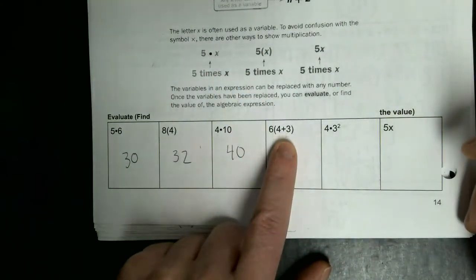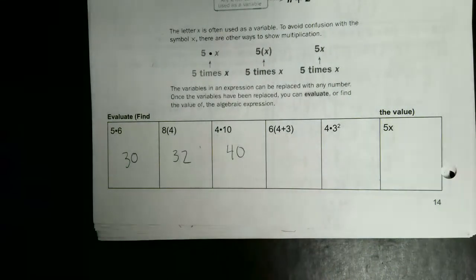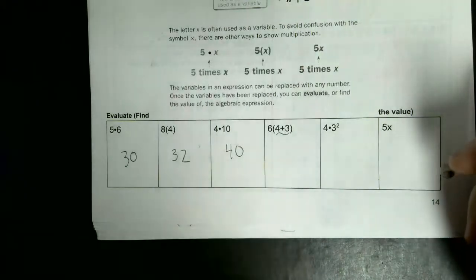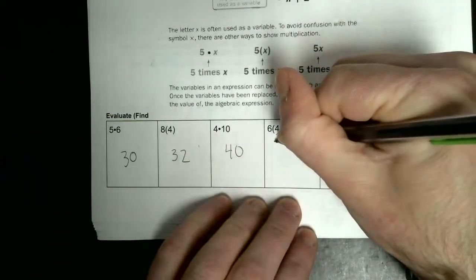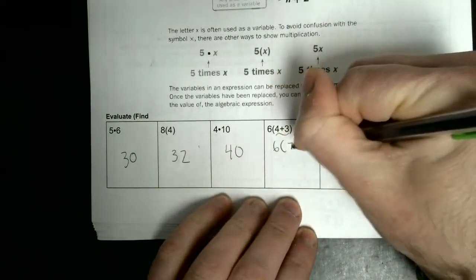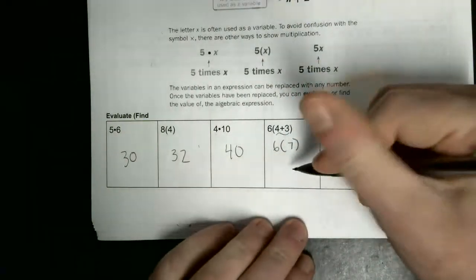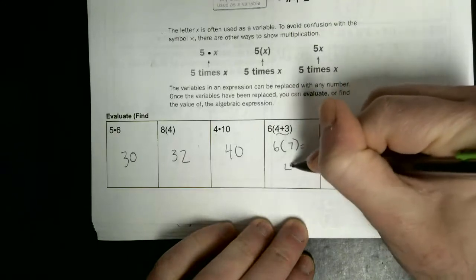Now with this one here, you'd actually have to use order of operations and do parentheses first. And we can do 4 plus 3 would be 7. So we end up with 6 times 7, or 6 groups of 7, which is 42.